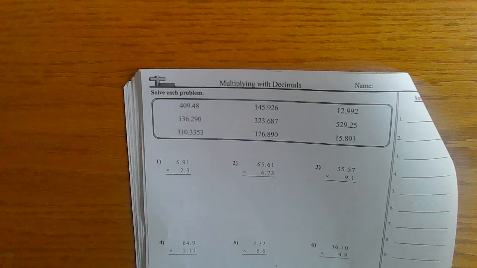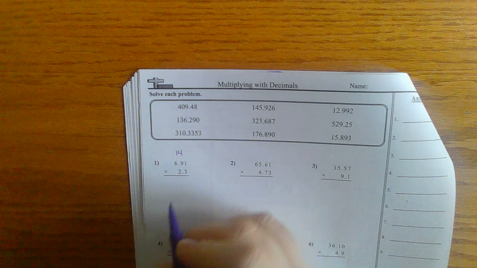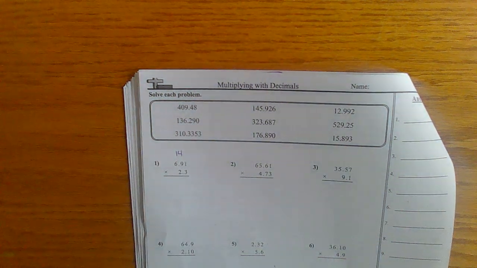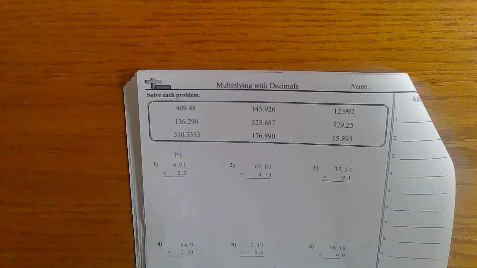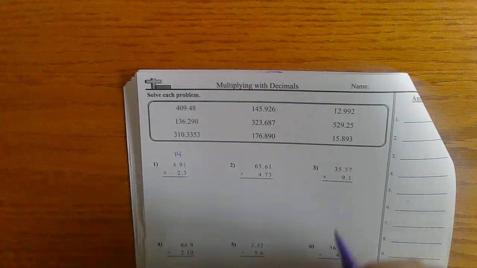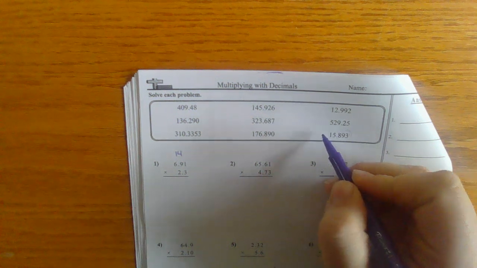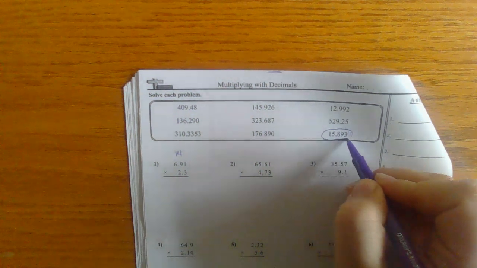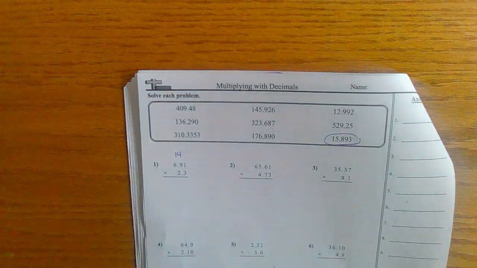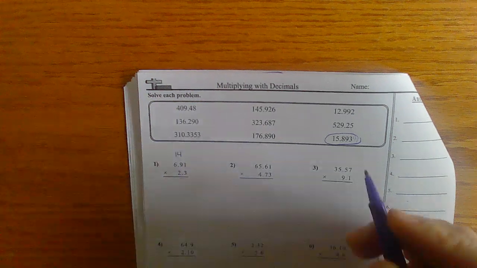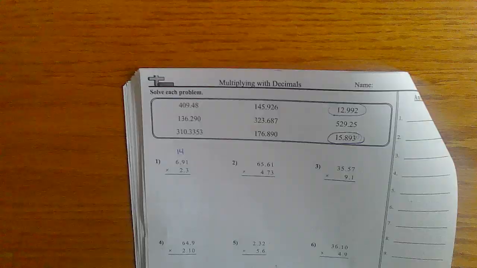So I'm going to see number one looks about like 7 times 2. So I'm going to estimate that this is going to be close to 14. So my bet it's either going to be this or this. I also think it's not going to be this. It's going to be this. I can just tell you right from the get-go, without doing any math, this is going to be my answer for 1 because I have a little bit more. It could be this. It could be this one too. But I've narrowed it down to 2 options.